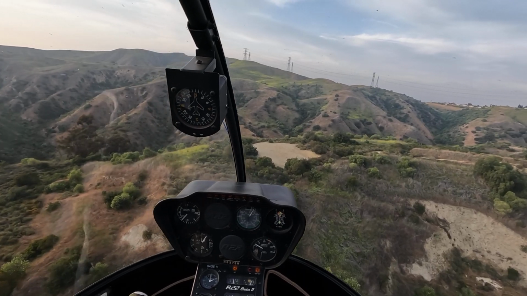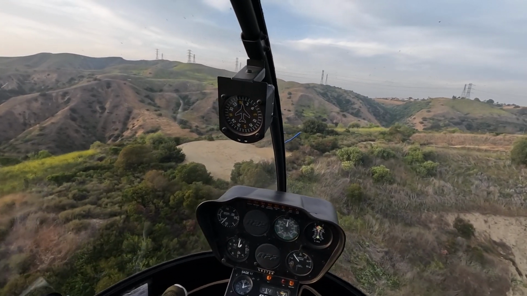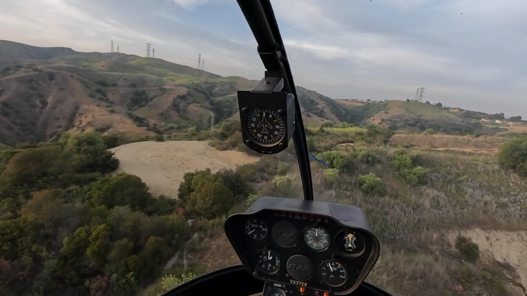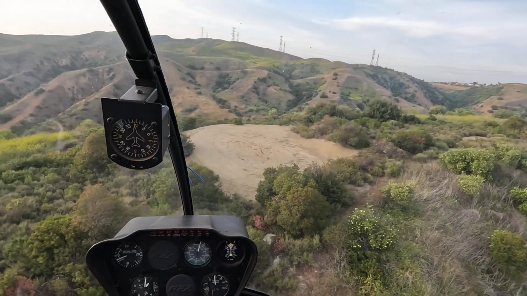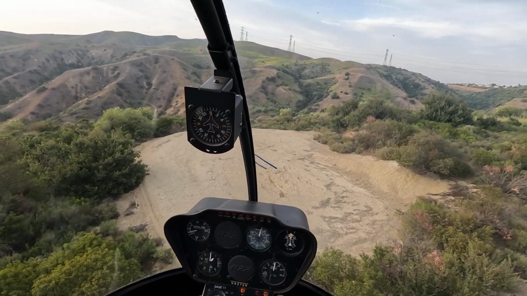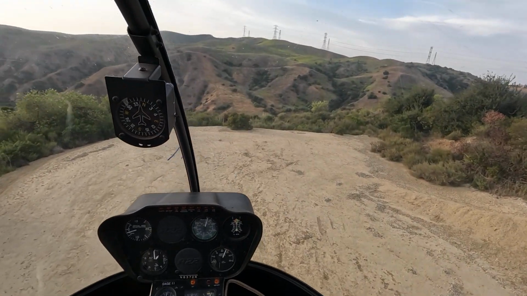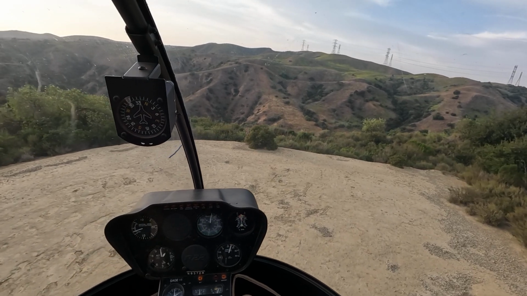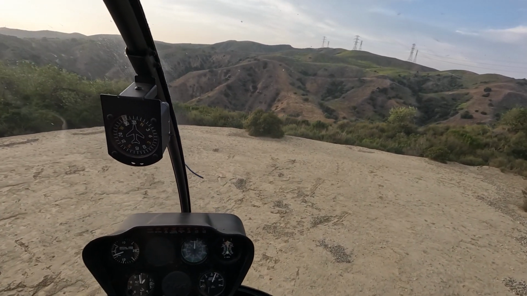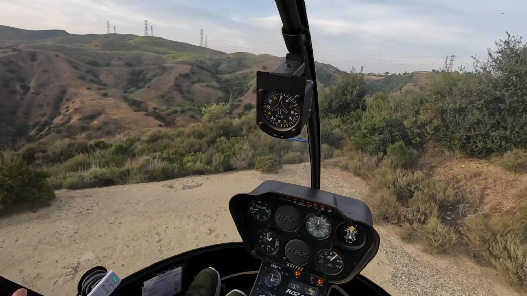Okay, switching to a steep approach, so raise the collective. Raise. Don't lose your airspeed. We never want to have zero airspeed. Nice. Don't descend vertically, keep your forward airspeed. Don't raise too much. Now we are climbing.